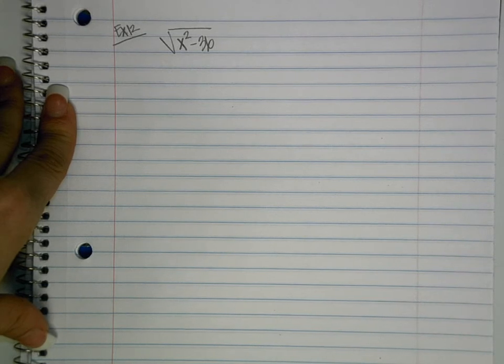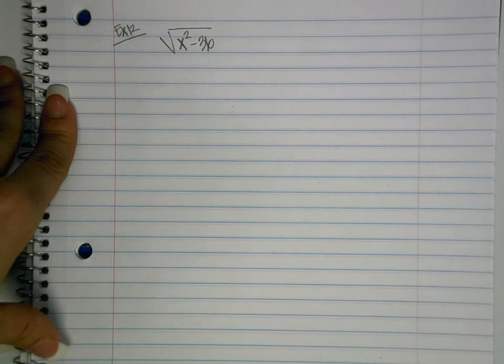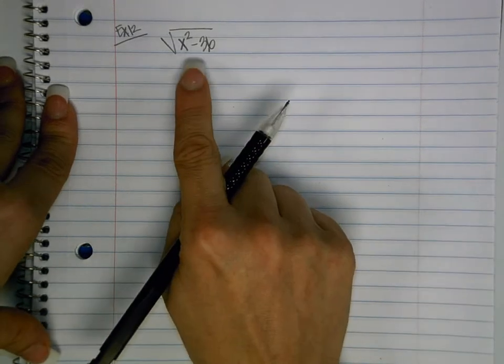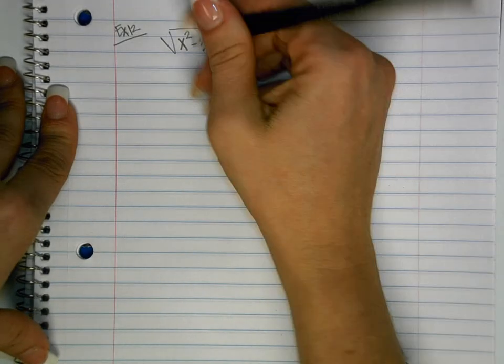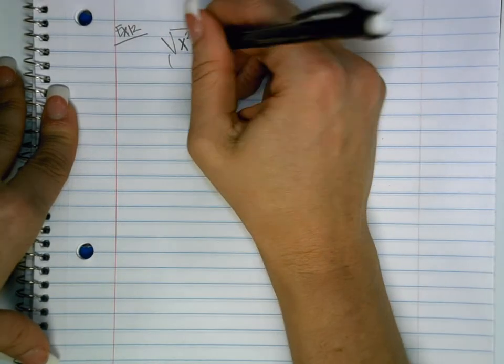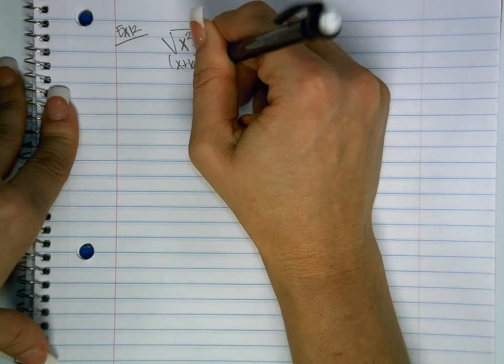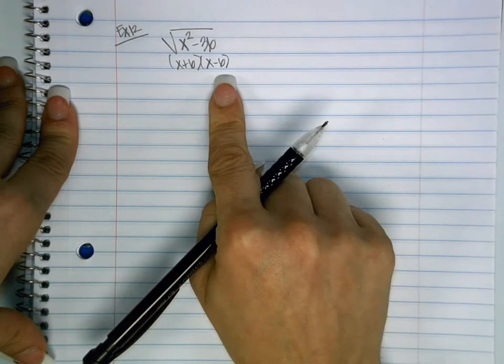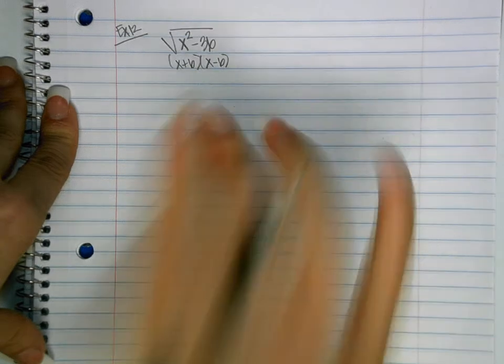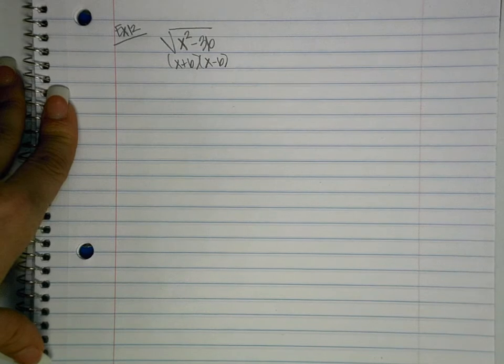This is really similar to the one I just did on number 10. How can I break this down? What does this break into? X plus 6 and x minus 6. So does that give you any perfect binomial squared?